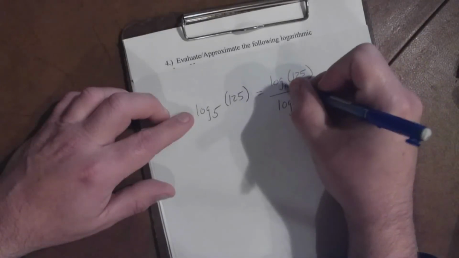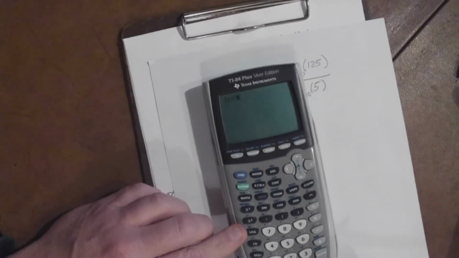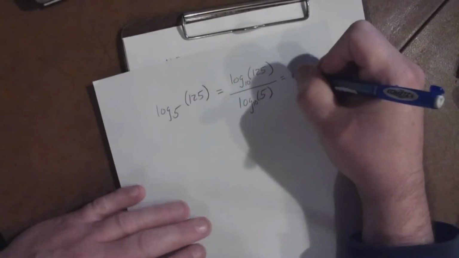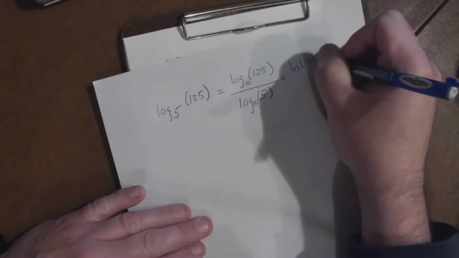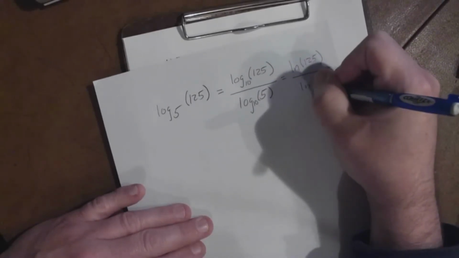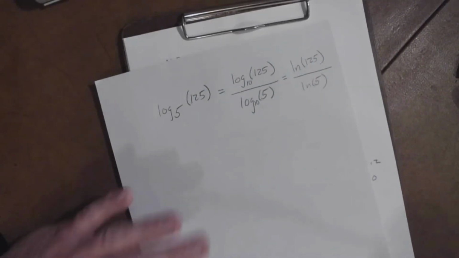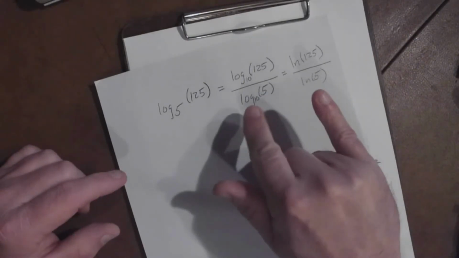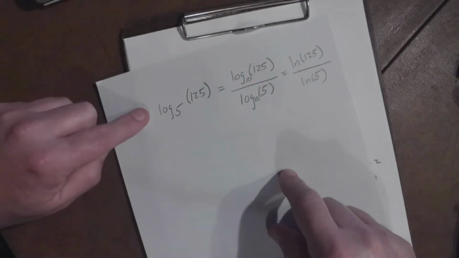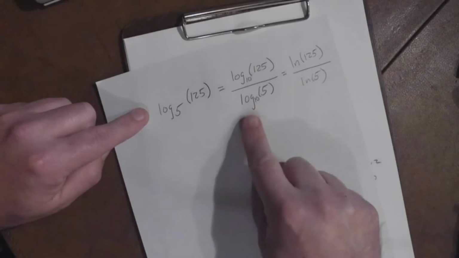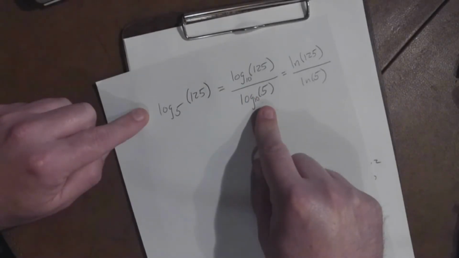I can let it be a base 10, where that's what this log button helps me calculate on my calculator. Or I can make it the ln and take the ln of 125 over the ln of 5. Either one of them works. You can actually use any base you want if you reorganize this logarithm into one of these forms or into this format here. All right? And you can see that will be the result we get on our calculator here.